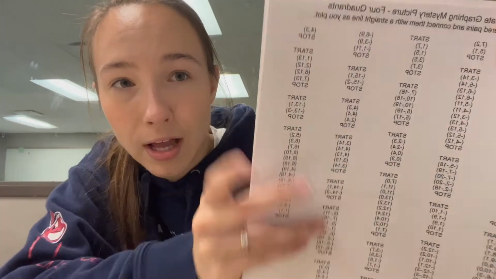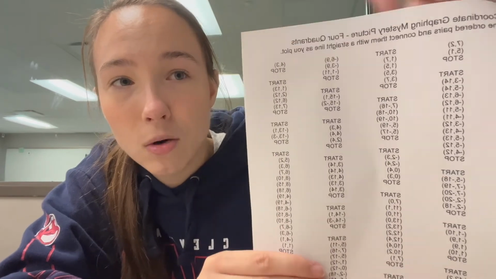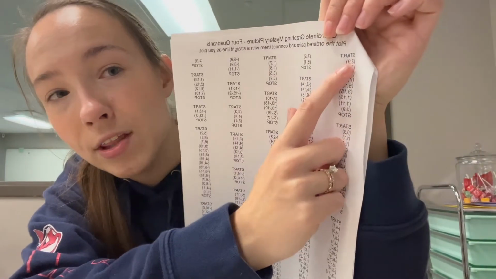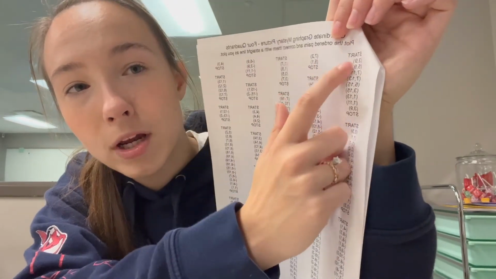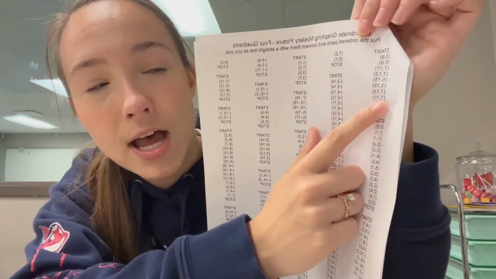Now this came off of Teachers Pay Teachers, and I picked the positive and negative coordinate. They have one where it's just positive, but we have all of the coordinates negative, and what they do is they plot these points. So they'll start where it says start, and they'll plot all these points and then connect them until it says stop. So they'll connect them in order, and this will make a shape or a line or something.